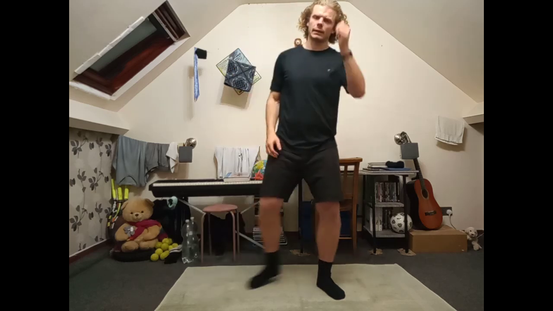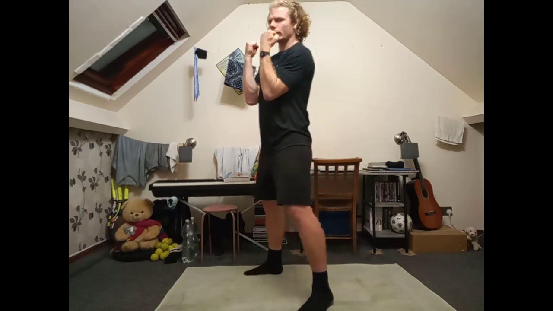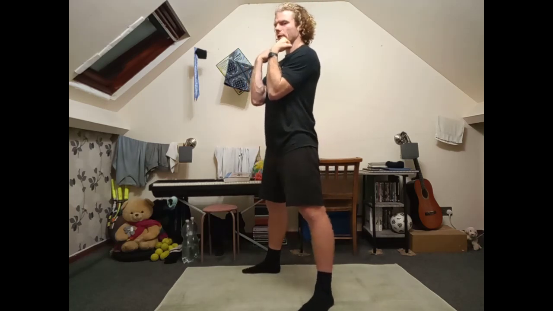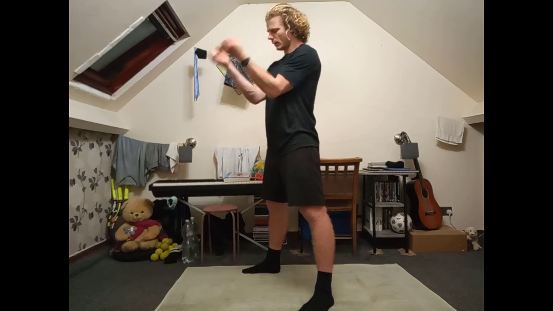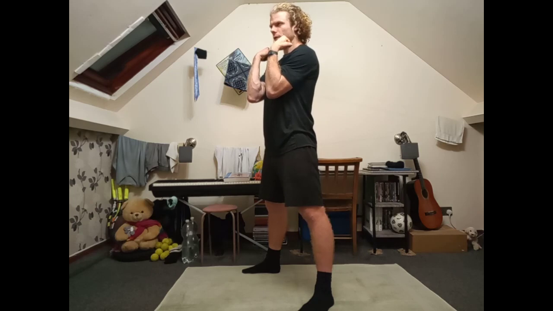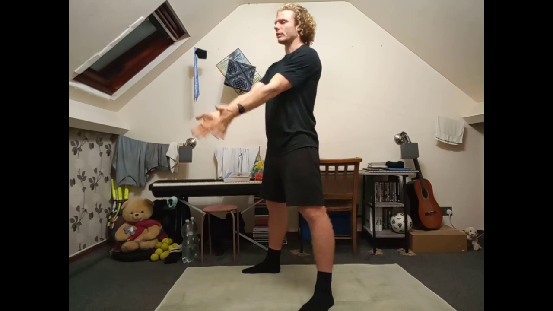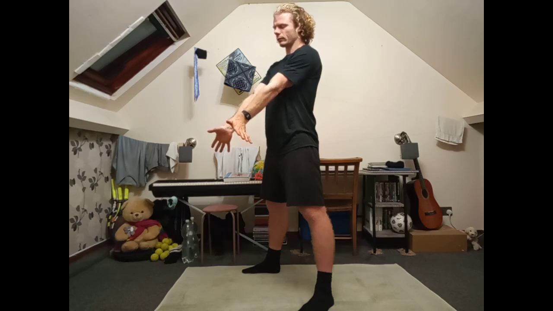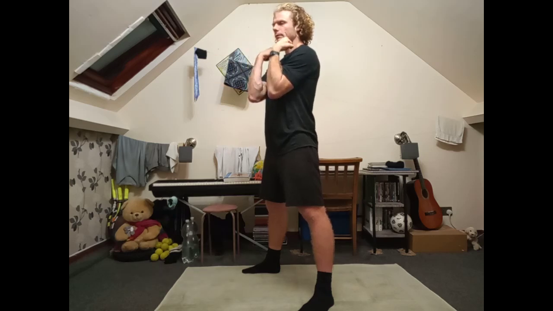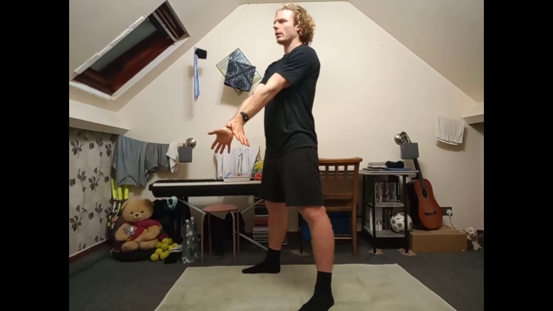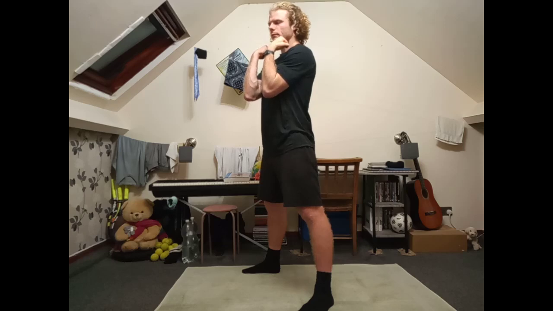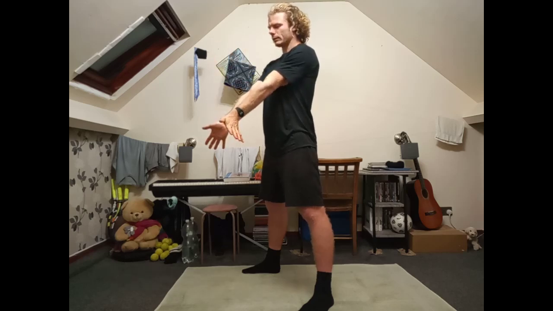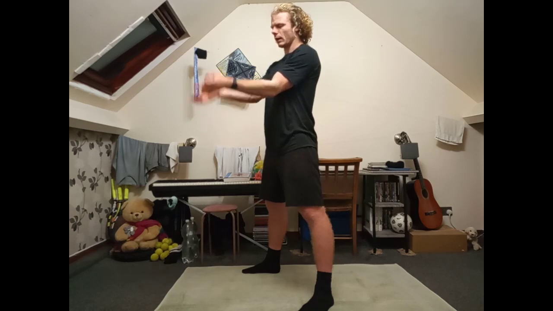Now to the next exercise. Take the arms in, strong fists into flexion. And then out, extension, flat fingers. And in, flexion, strong fist, out, extension, flat fingers. And change. And out. And again. And the last one.